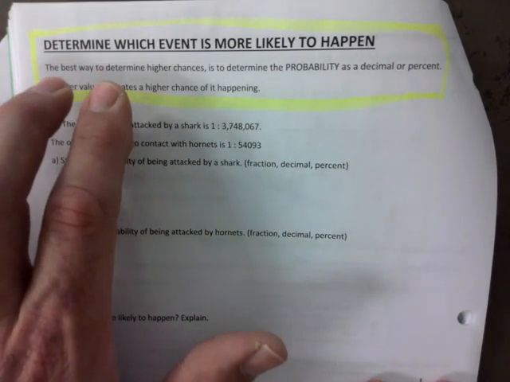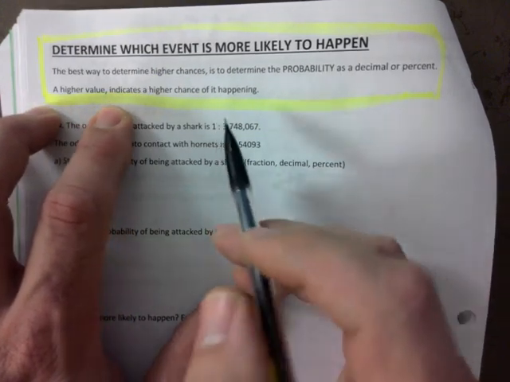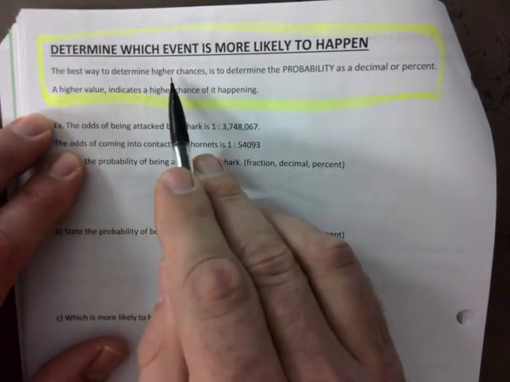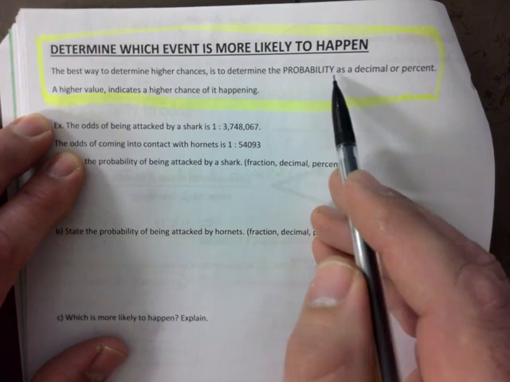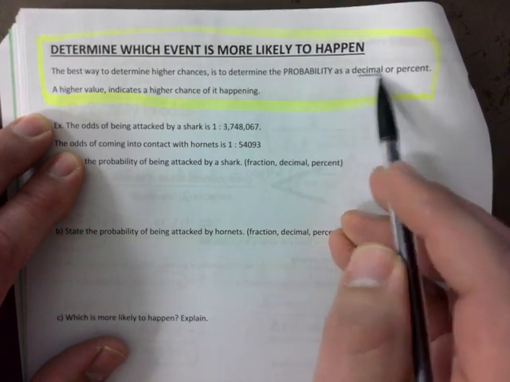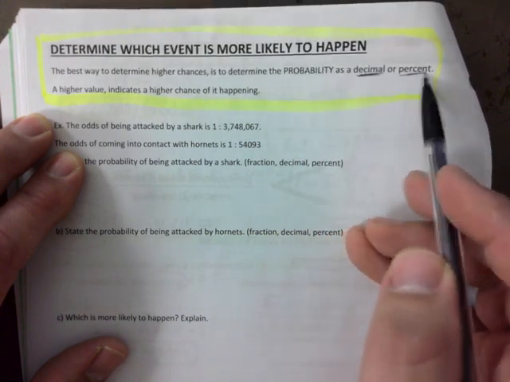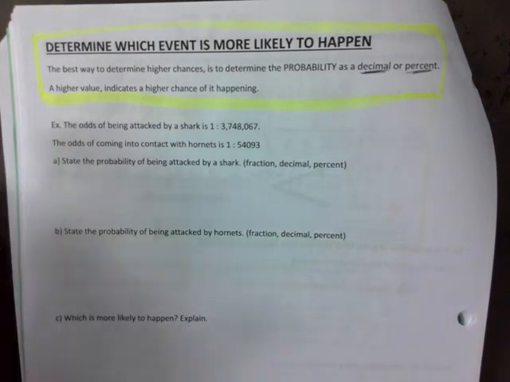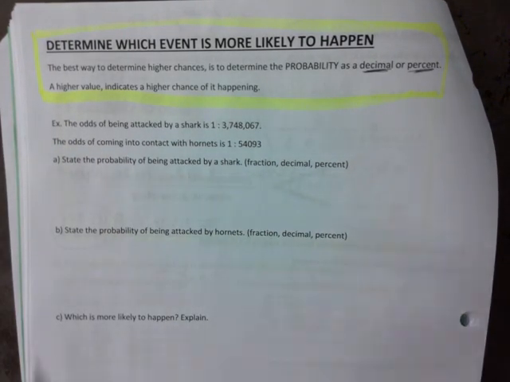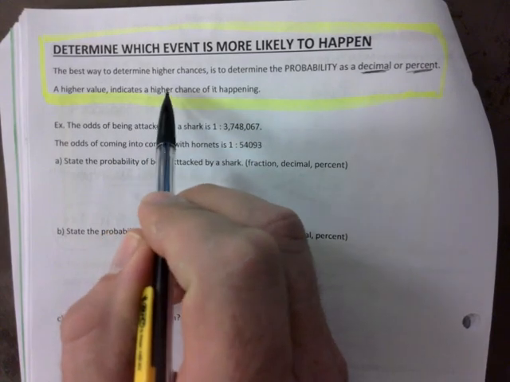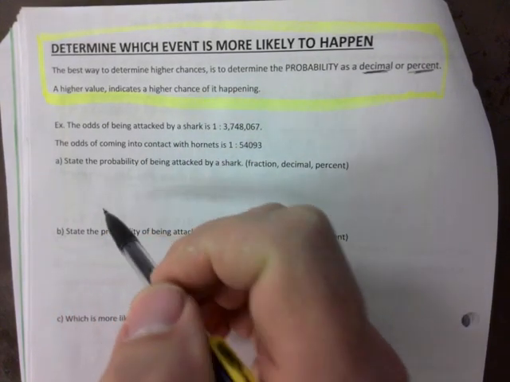So the skill that you need to use here, if you don't already, because it says the best way to determine higher chances is to determine the probability as a decimal or percent. That's the way to proceed with these ones. The higher value indicates a higher chance of it happening.